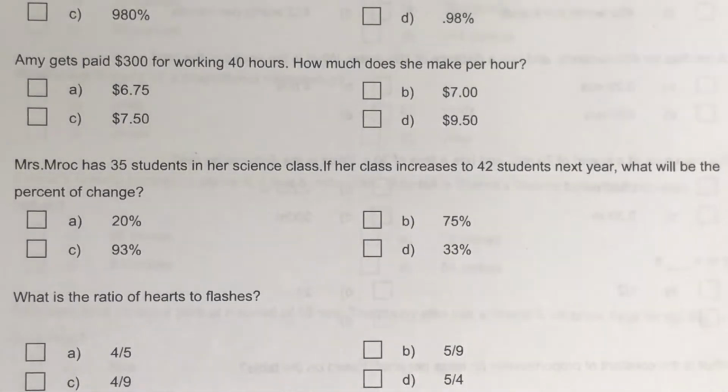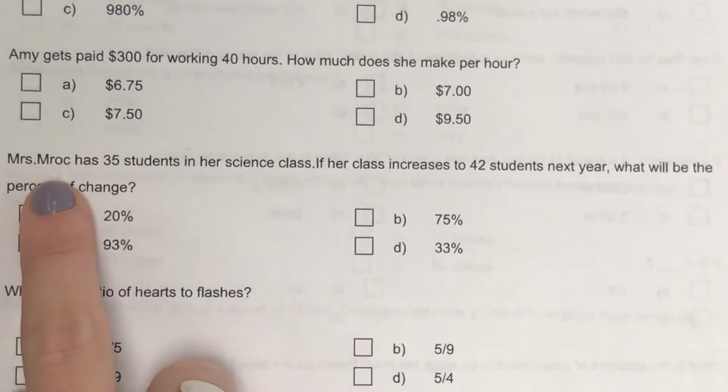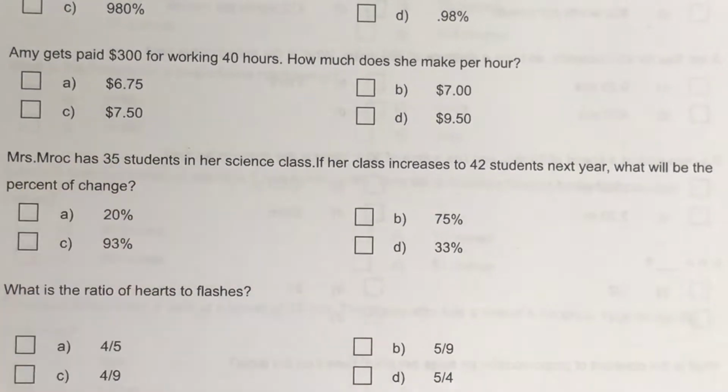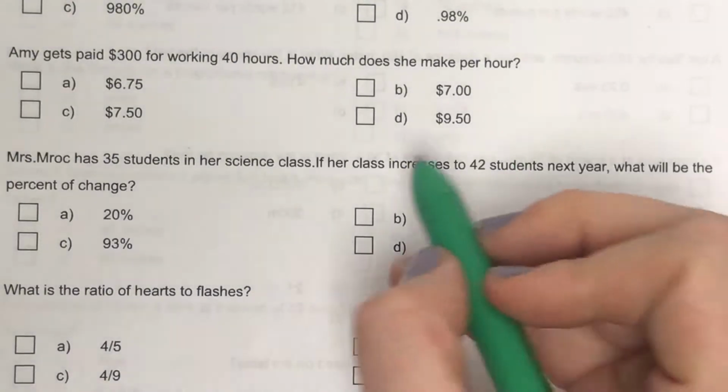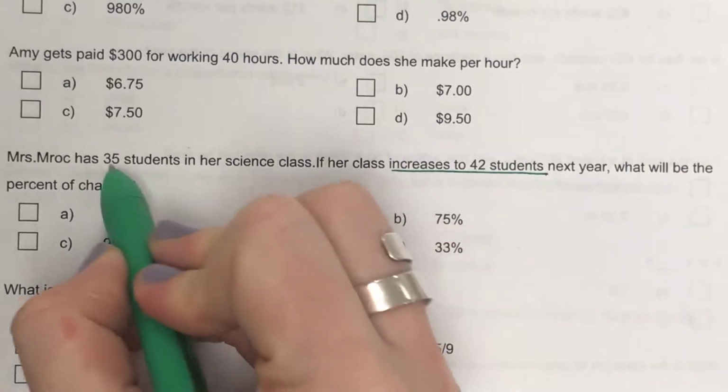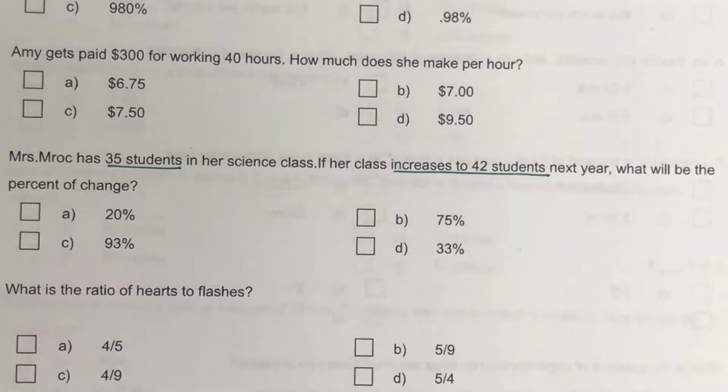I was going to do a little review video for the test tomorrow. These are some of the questions you will have seen on the quizzes, but they're some of the ones modeled after how the test is going to look that gave some people trouble. So we're going to start with number 3. Mrs. Mrock has 35 students in her science class. If her class increases to 42 students next year, what will be the percent of change?